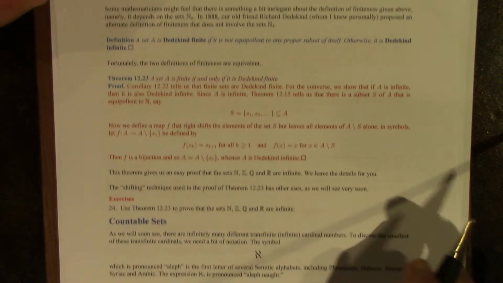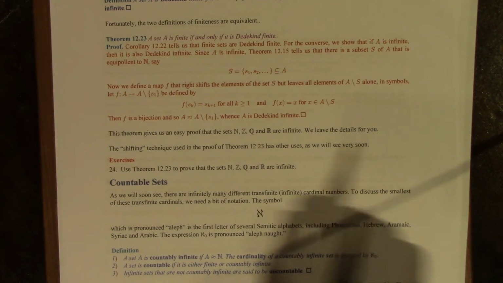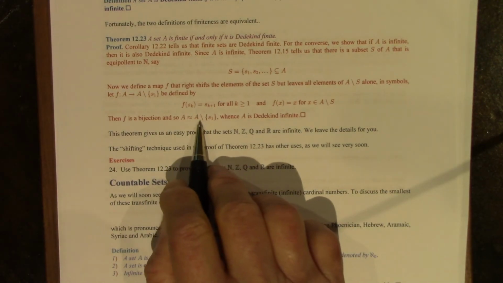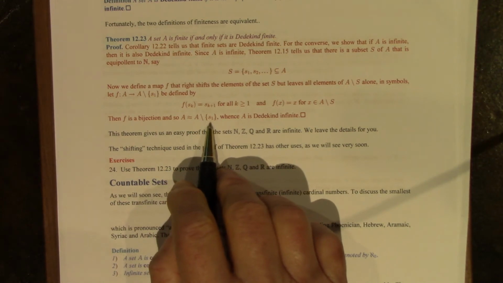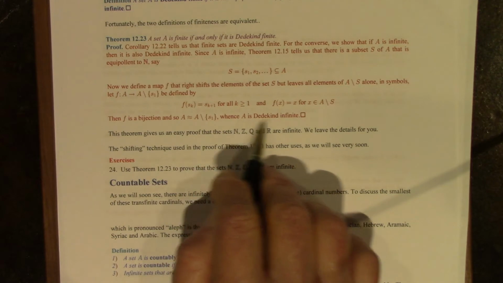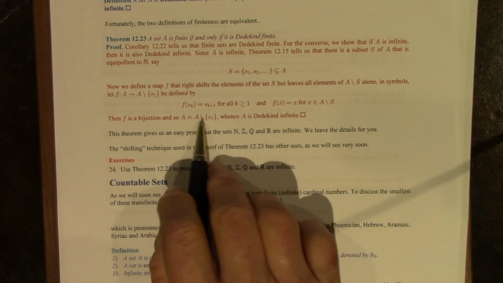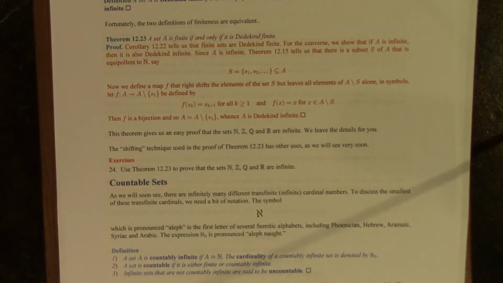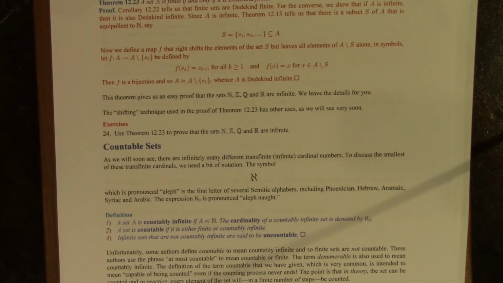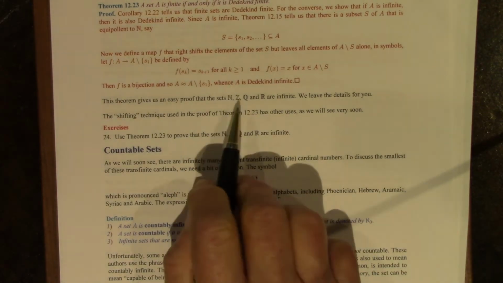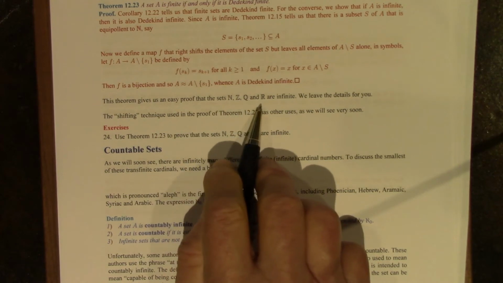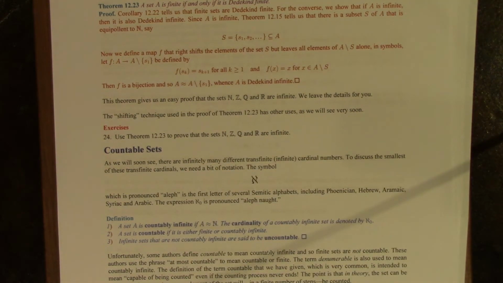This is pretty easily seen to be a bijection from A to the set A without the element S1. And so A is Dedekind infinite, because this is obviously a proper subset of A. So we can use either form of the definition in our future work, although officially our definition involves the set N sub k. This theorem, by the way, makes it easy to prove that certain sets, such as N, Z, Q, and R, are infinite, and I'll let you think about that.